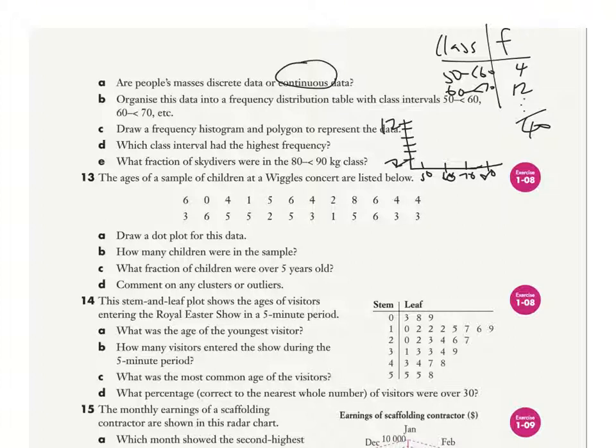So 50 to 60 was 4, then we go to 12, and so on. Now, with the polygon, we start somewhere here, mainly halfway in the gap, and then we go to the middle, and then down somewhere there to the next column.